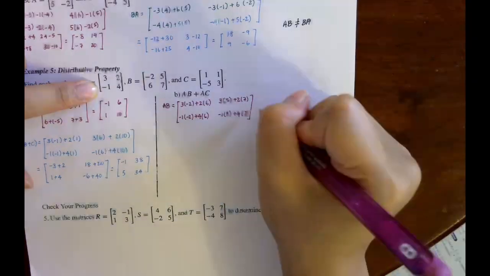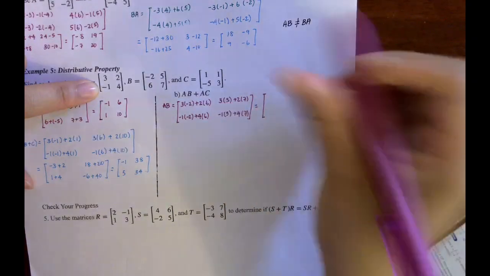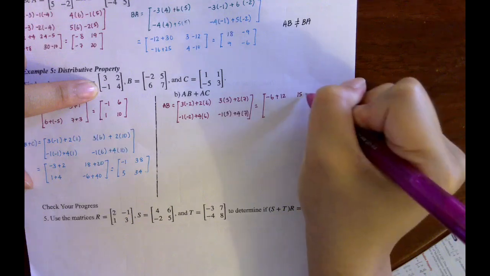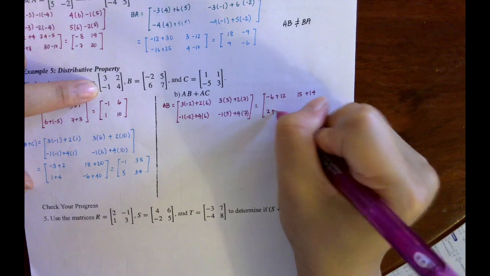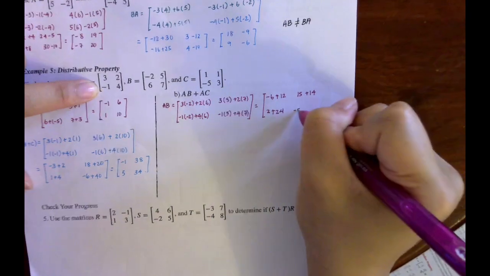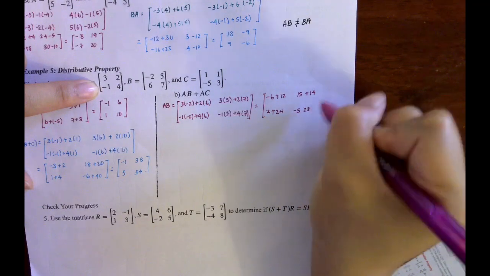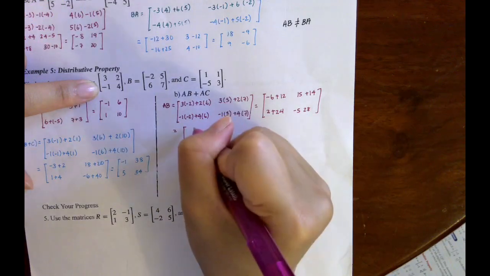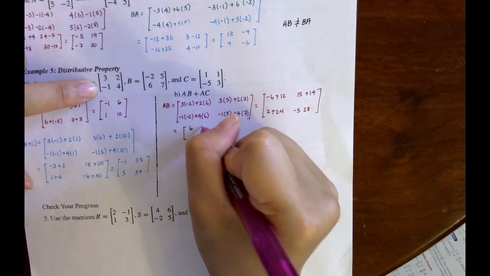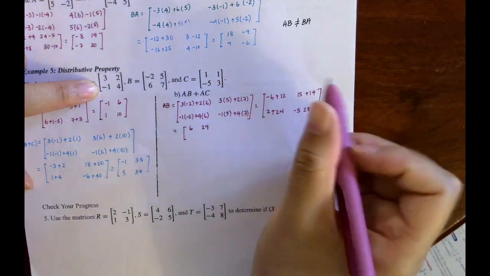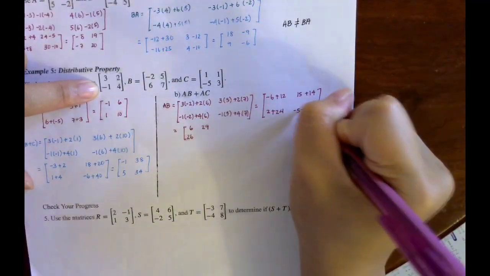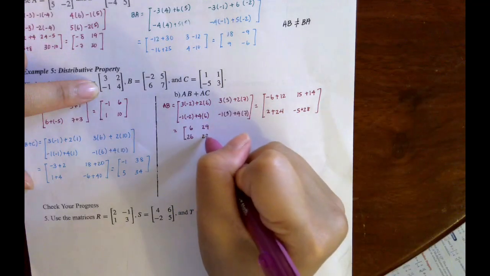Okay, then let's simplify. 3 times -2 is -6, 2 times 6 is 12, 3 times 5 is 15, 2 times 7 is 14, -1, -2 is 2, 4 times 6 is 24, -1, 5 is -5, 4 times 7 is 28. Okay, and simplify. -6 plus 12 is 6, 15 plus 14 is 29. 2 plus 24 is 26, and -5 plus 28 is 23.